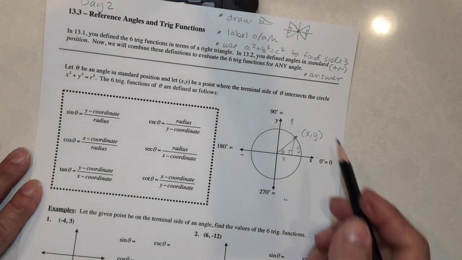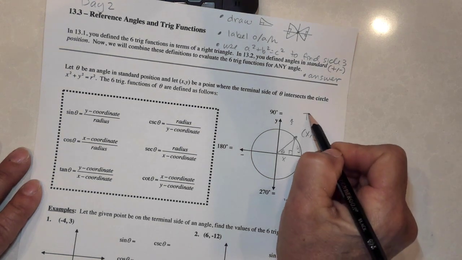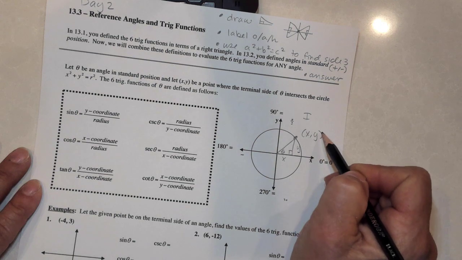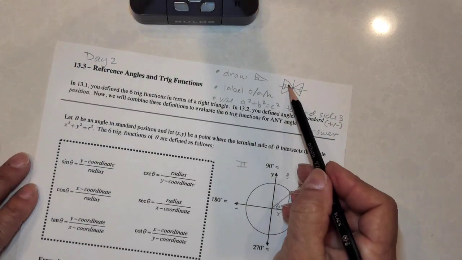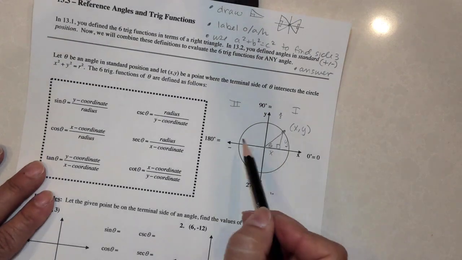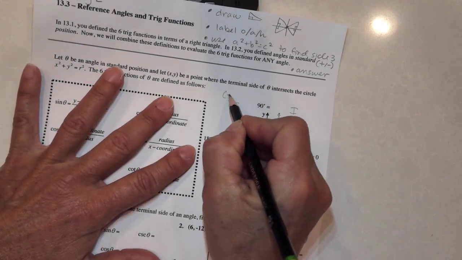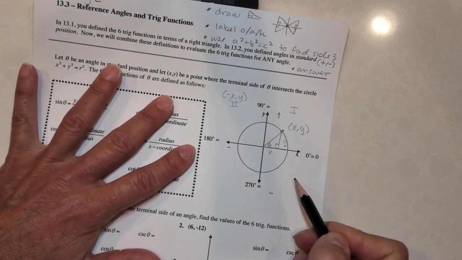Now keep in mind that in quadrant 1, my x and y are both positive. But to get into quadrant 2, when I'm dealing with one of these triangles up here, you would have a negative x and a positive y.